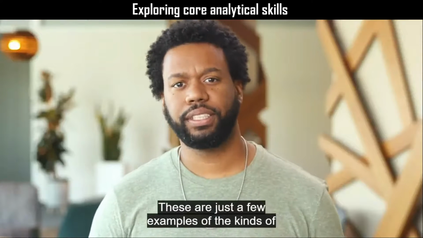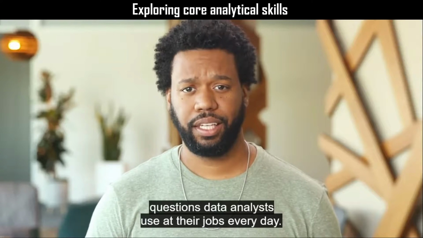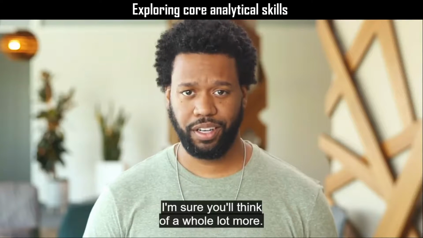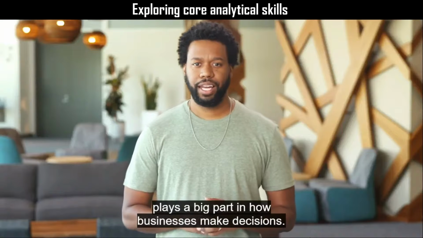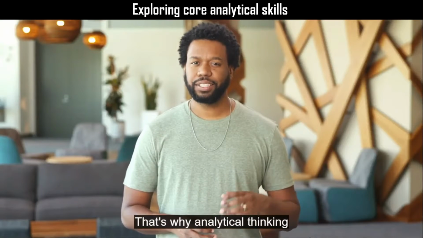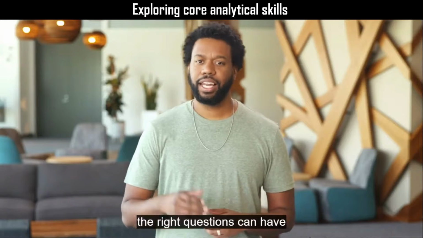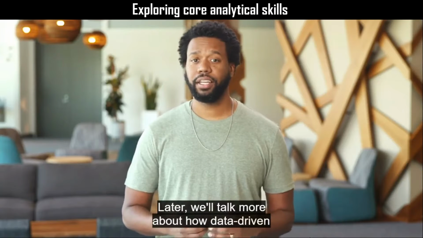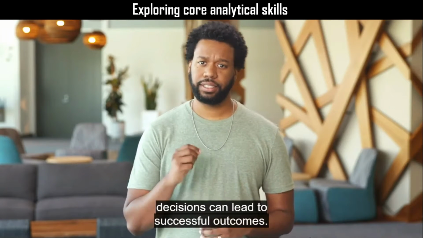These are just a few examples of the kinds of questions data analysts use at their jobs every day. As you begin your career, I'm sure you'll think of a whole lot more. The way data analysts think and ask questions plays a big part in how businesses make decisions. That's why analytical thinking and understanding how to ask the right questions can have such a huge impact on the overall success of a business. Later, we'll talk more about how data-driven decisions can lead to successful outcomes.